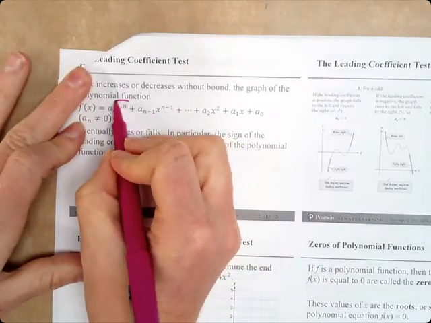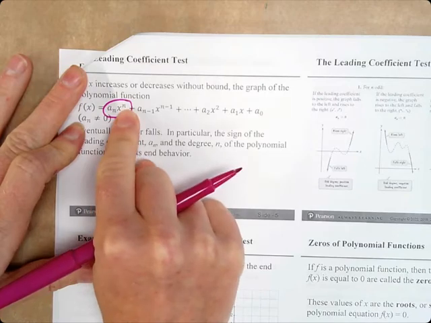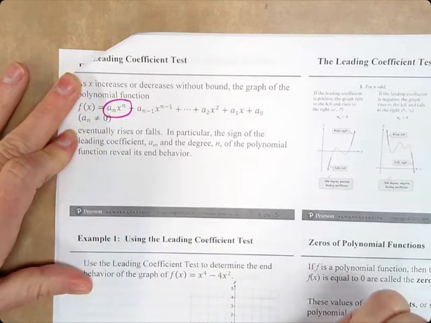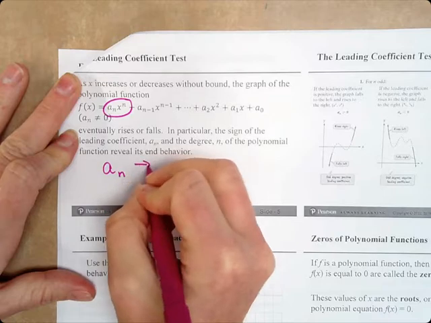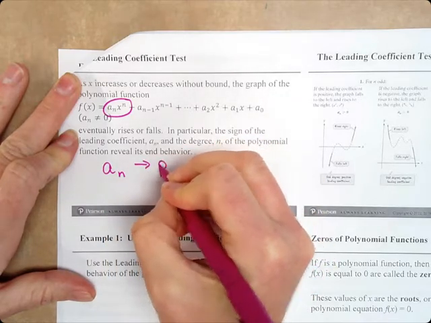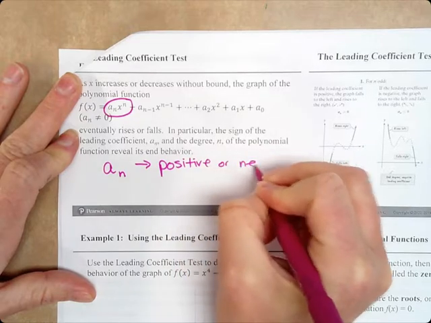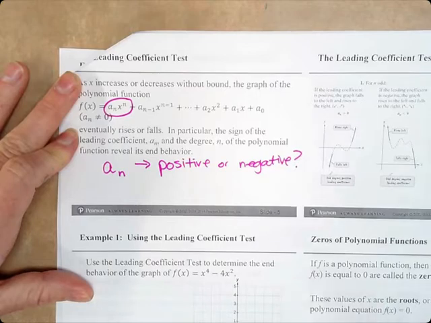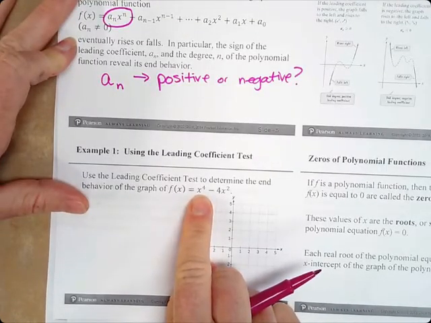So we look at that leading coefficient, where n is your greatest degree. A sub n is your leading coefficient. So we are going to look at a sub n and look at, is it positive or negative? Well, it depends. So like on this one, this is a positive leading coefficient.